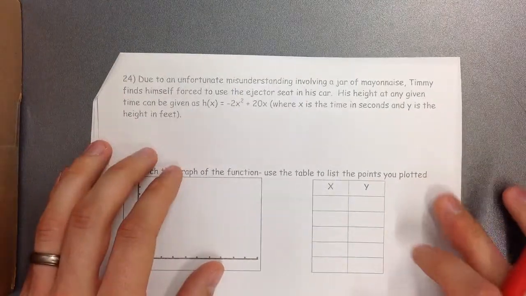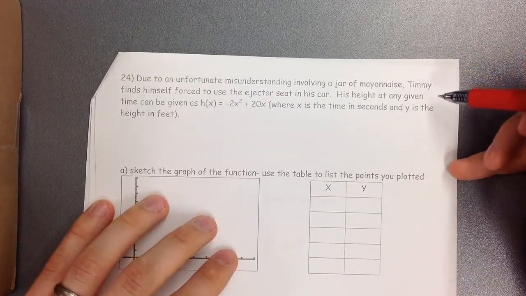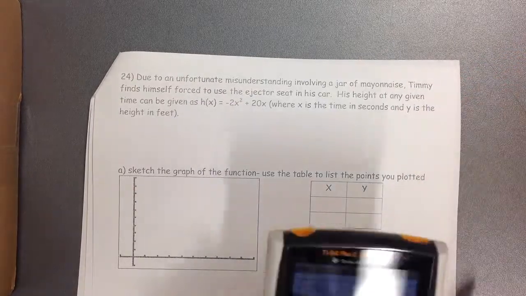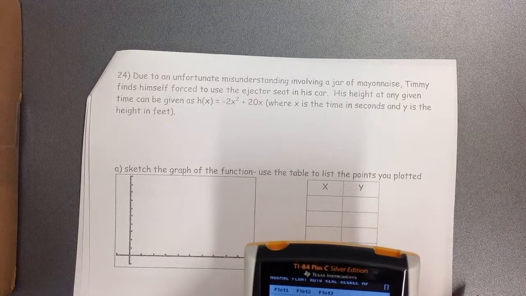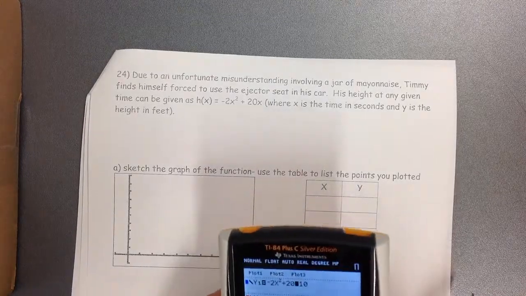Due to an unfortunate misunderstanding involving a jar of mayonnaise, Timmy finds himself forced to use the ejector seat in his car. His height at any time can be given as this, where x is the time in seconds and y is the height in feet. So again, going in, I'm going to take what we got, 20x.